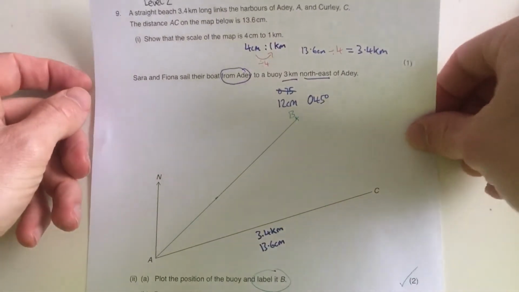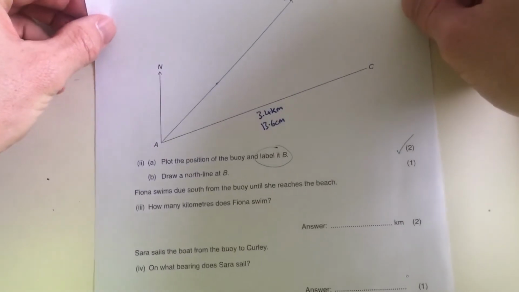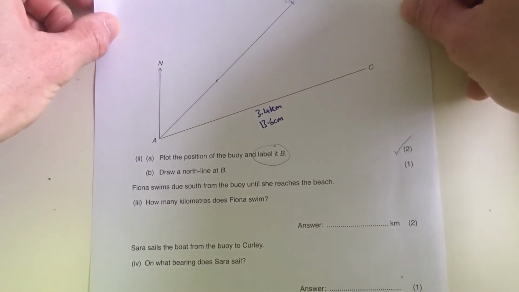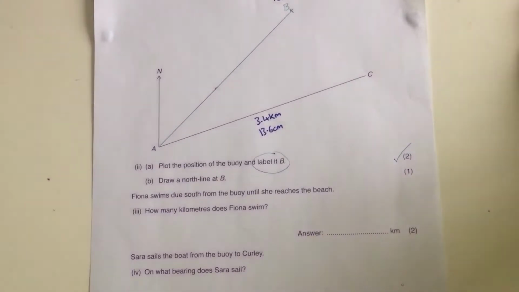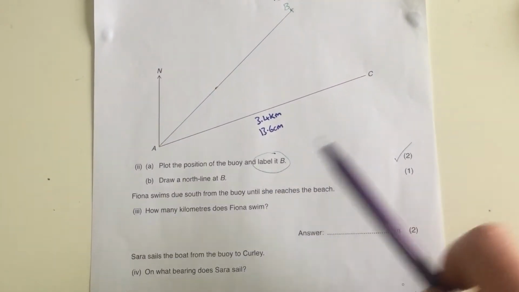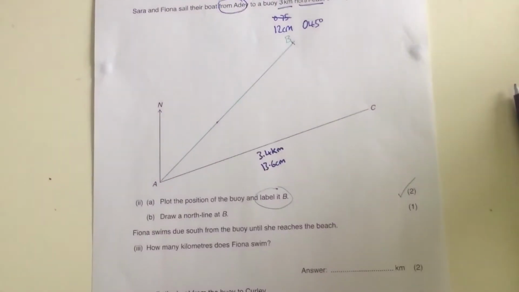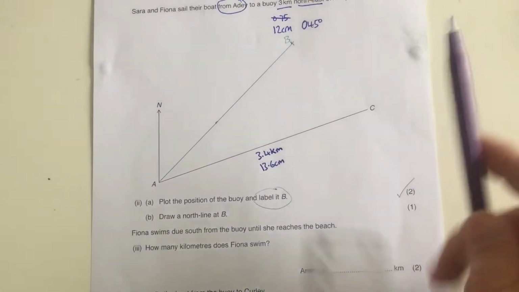Now, let's shift this up and answer the rest of it. Can we get there? Just about. Draw a north line at B. I realise I need to shift this up a bit more. Draw a north line at B.